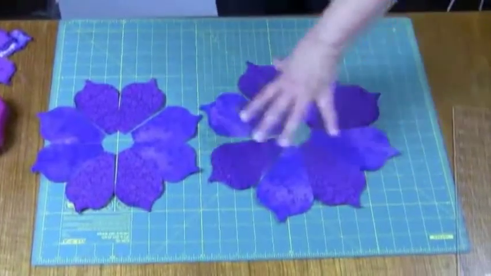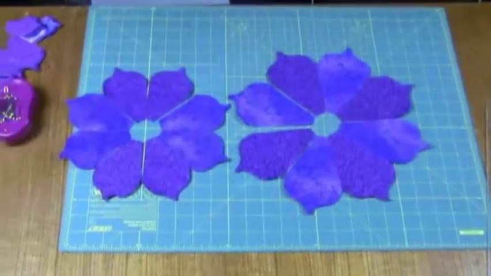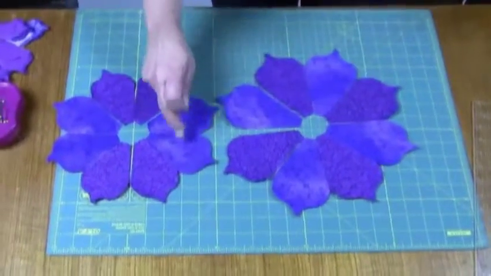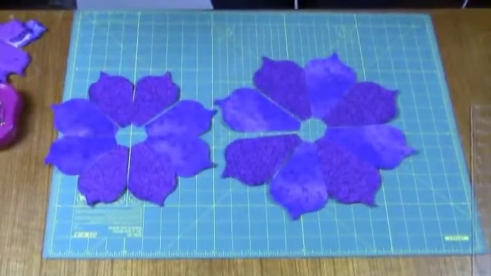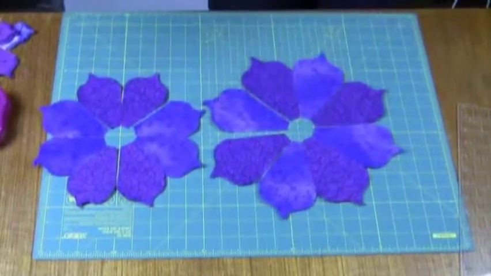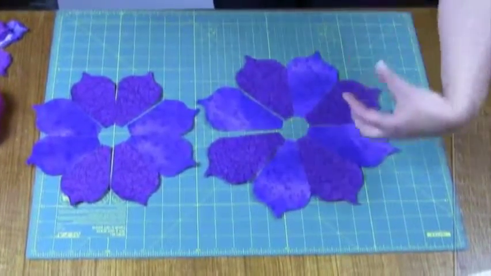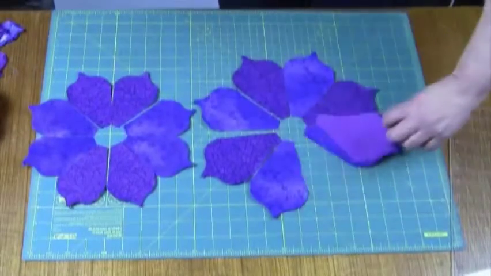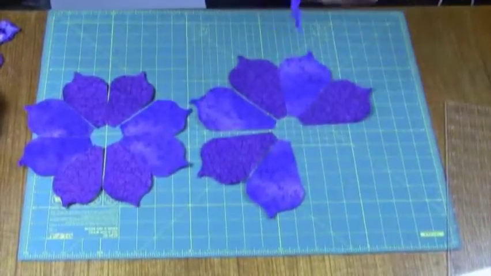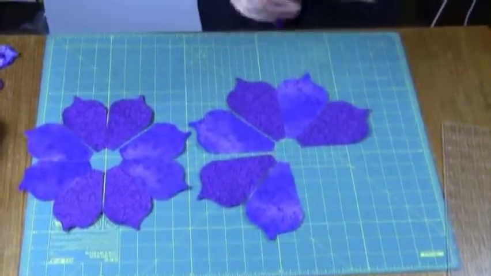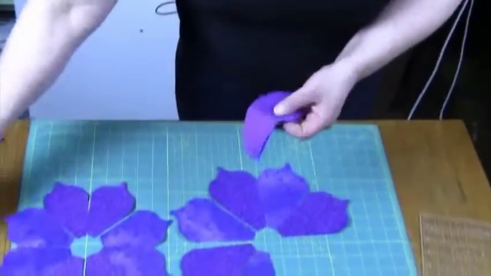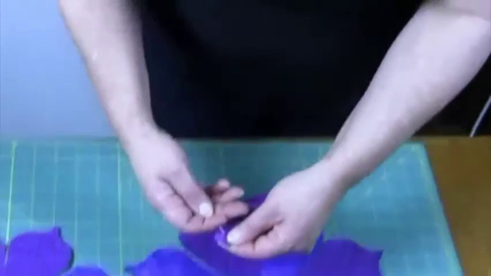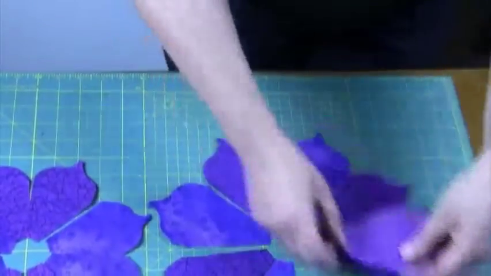You can lay out the blocks so that you can see how you'd like them to go together. This one I've alternated the colour, and this one I've put pairs of colours together. Laying them out makes sure that you don't get lost when you go to sew them together and sew them the wrong way together. So I pick them up, turn them over, align the top edge here, place a pin in here, bring the bottom edge together and put a pin in here.